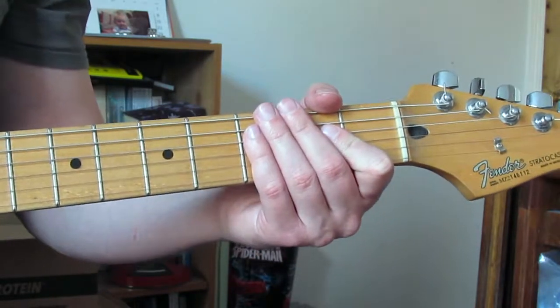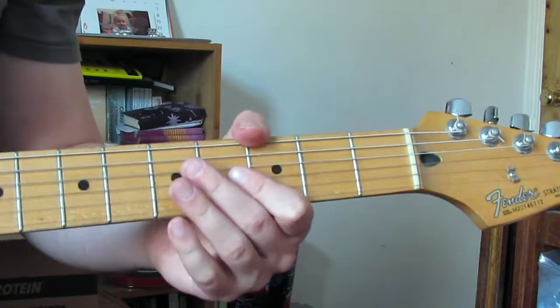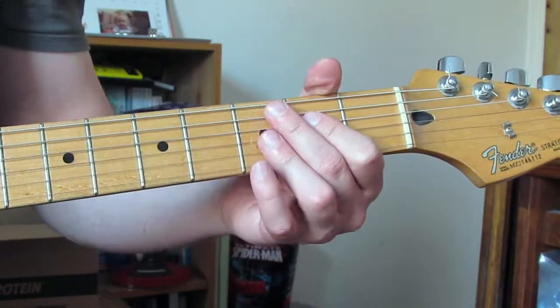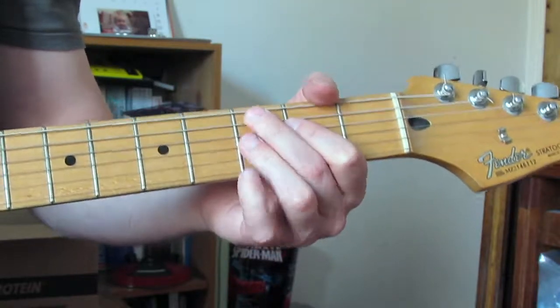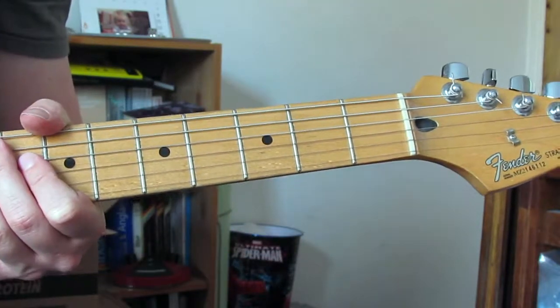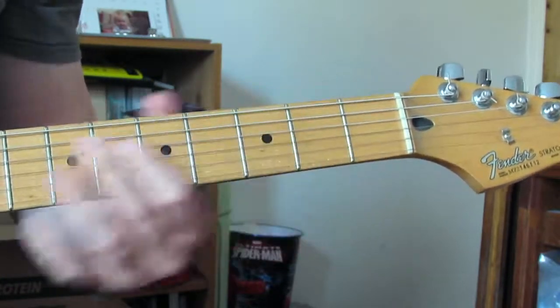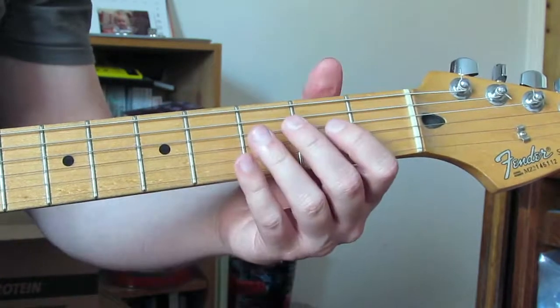So let's move on to the final chord. Okay, one of my favourite chords, a 9 chord. Really cool, funky sound, okay? So what notes are in a 9 chord? Oh no, first let's do the shape. So there's the shape. There are other shapes of 9, but this is the one I like to use because I think it sounds the best.